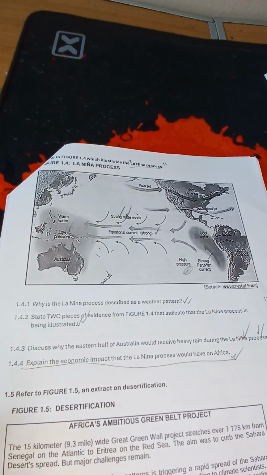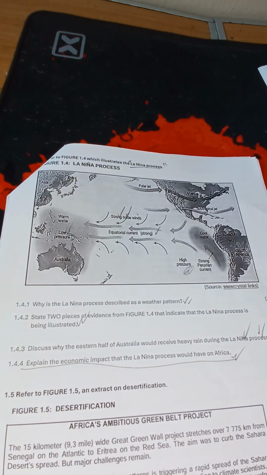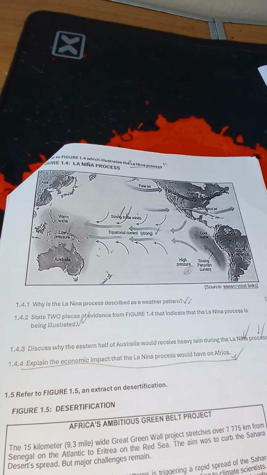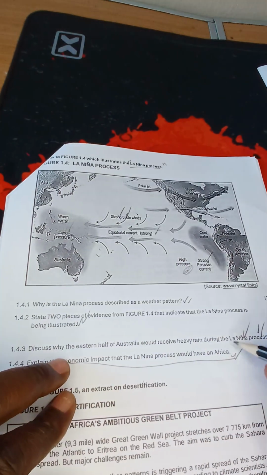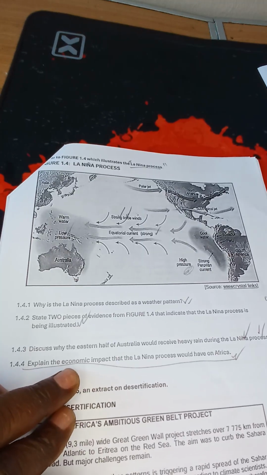This is what happens. Then the last one, explain the economic impact the La Niña process has on Africa. What impact does it have on Africa? You have got East Australia, which means Africa is on the other side. So the eastern half of Africa may experience more heavy rainfall. It's likely to have floods, more than usual.